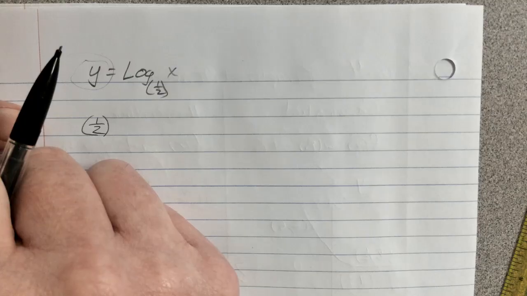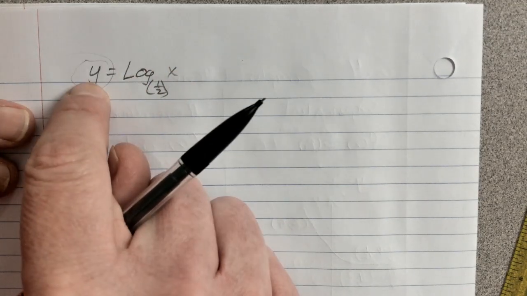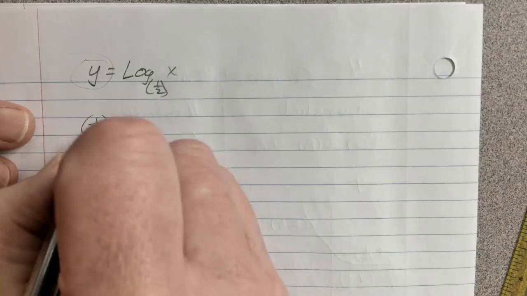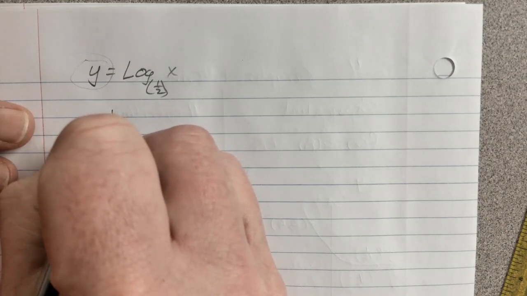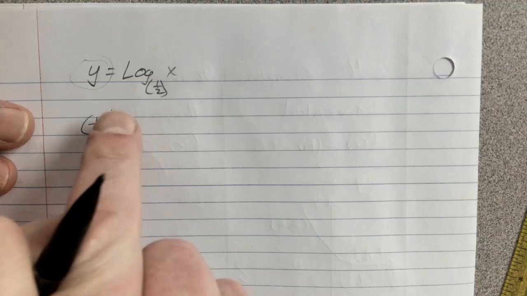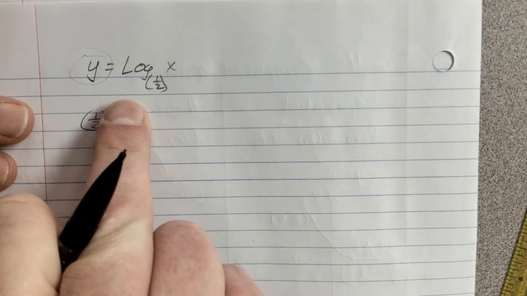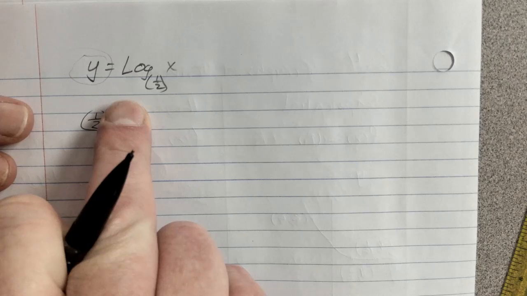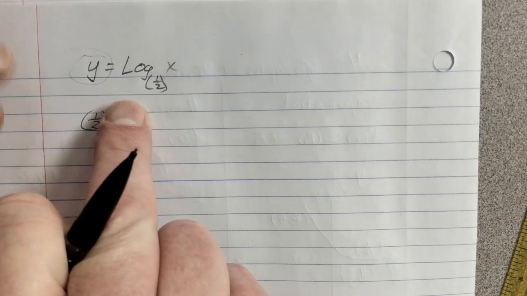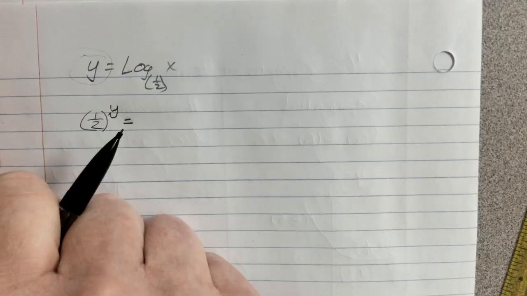Your exponent is always whatever the logarithm is equal to. A logarithm is an exponent. Yeah, no. But R, okay, so 1/2 to what power? 10. I don't have a 10 in any of this. y. To the y. And what does it equal?